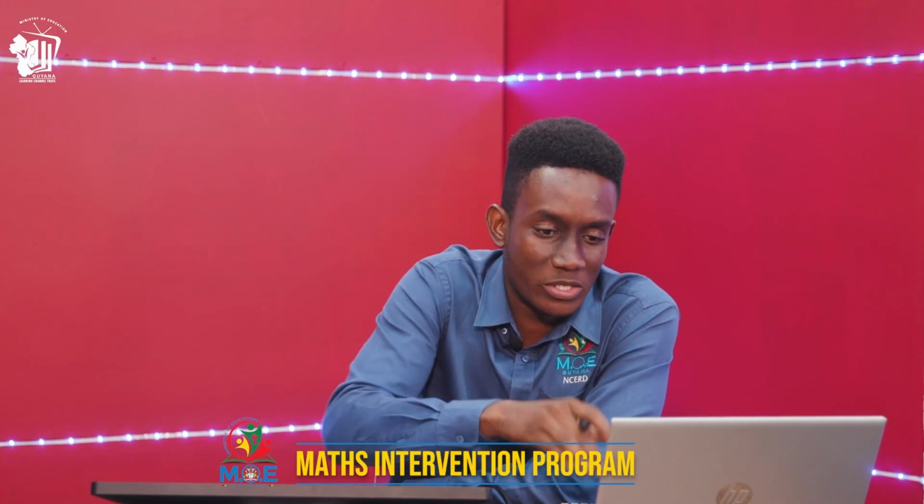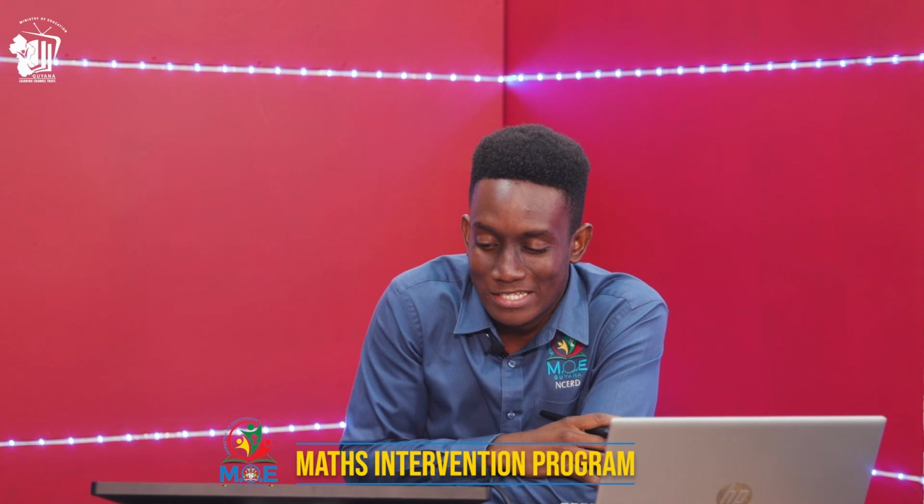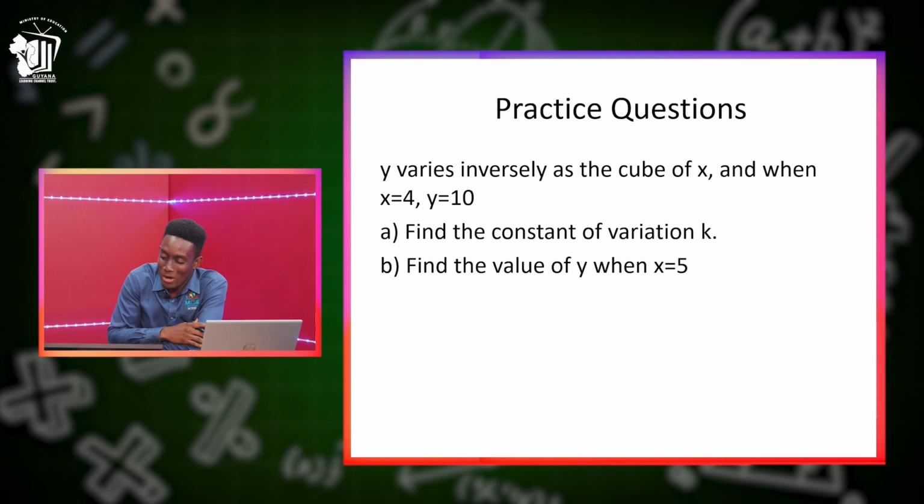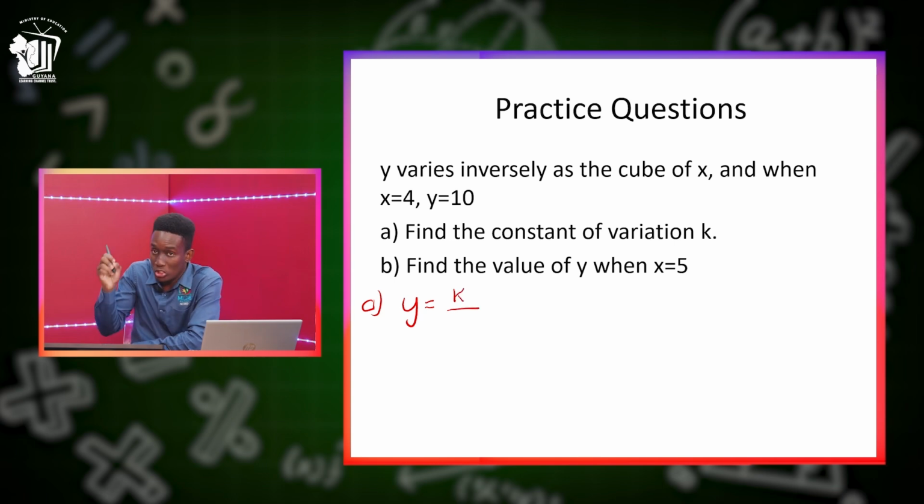So let's look at some practice questions to cement our understanding. So let's look at the different forms in which this question can come. So this one says, y varies as the cube of x. And when x is equal to 4, y is equal to 10. Find the constant of variation, which is k. So let's answer A. So for A, we need to write down the equation. So this question says, y varies inversely, so we know it's k over the cube of x. So we see x has to be cubed, so x raised to the third power.